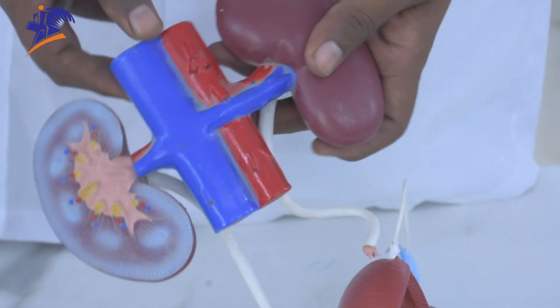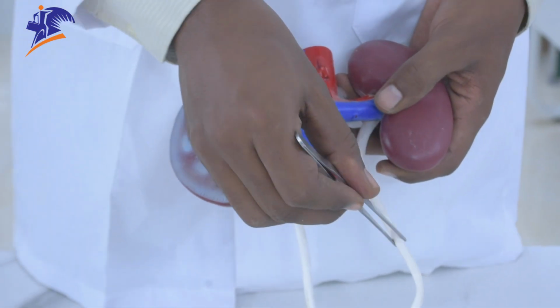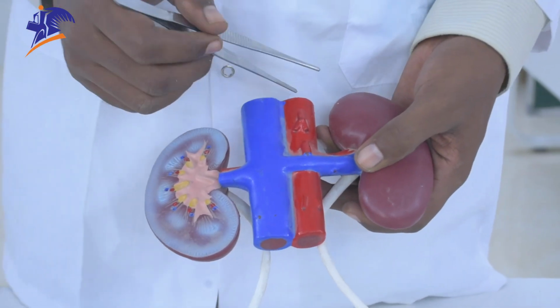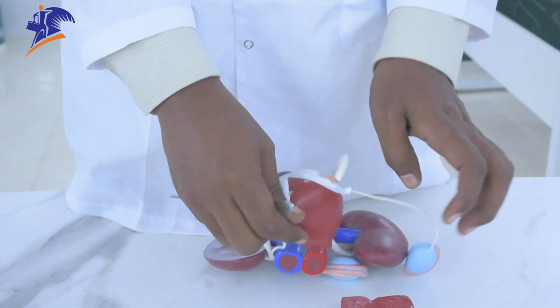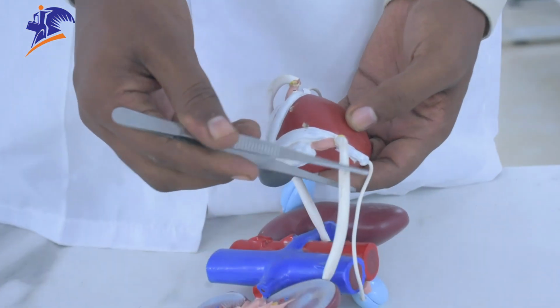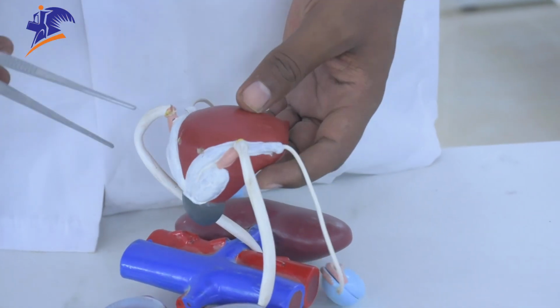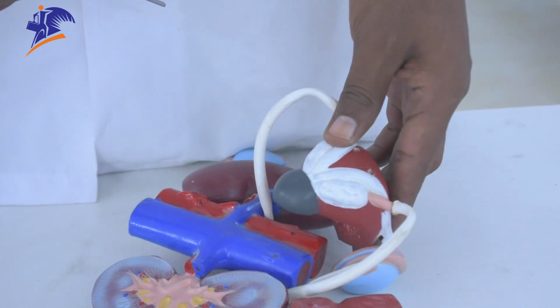Again, these are the right and left kidneys. This is the left ureter, right ureter. This is the urinary bladder and urethra, organs of the urinary system. In this manikin, we have the ductus deferens, seminal vesicles, and the prostate gland, which are internal organs of the male genital system.